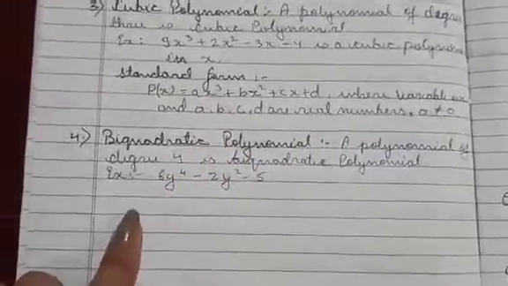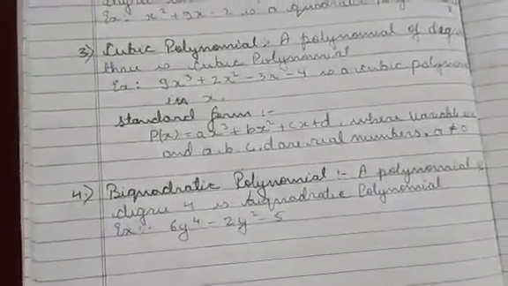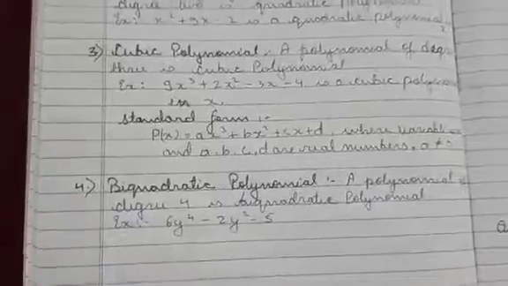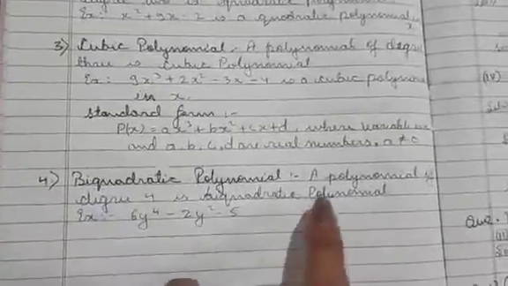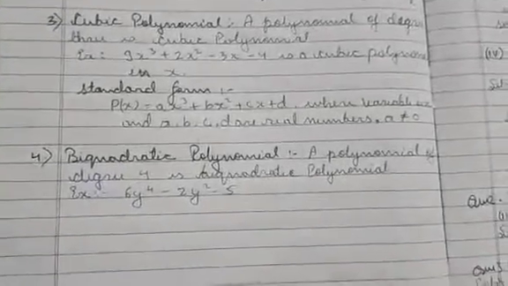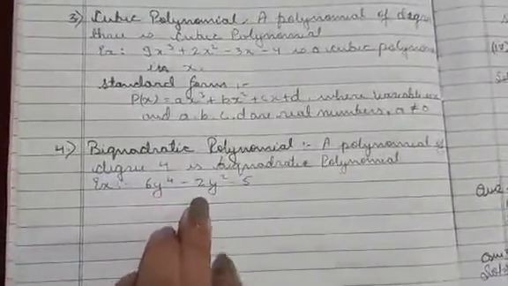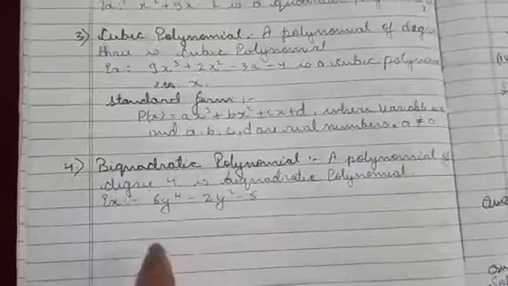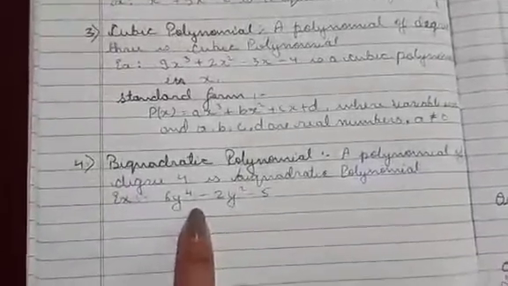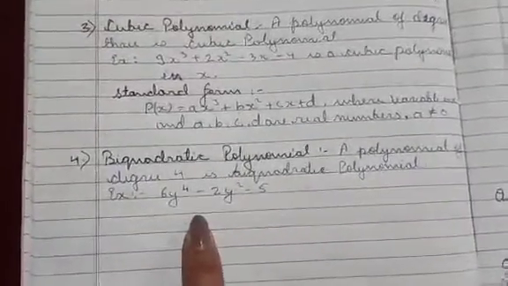Now fourth type of polynomial is biquadratic polynomial, and it is defined as a polynomial which has degree 4. Okay, so if we have a polynomial of degree 4, then it will be biquadratic polynomial. For example, 6y to the power 4 minus 2y square minus 5. Here highest power of variable is 4. Okay, so it is biquadratic polynomial.